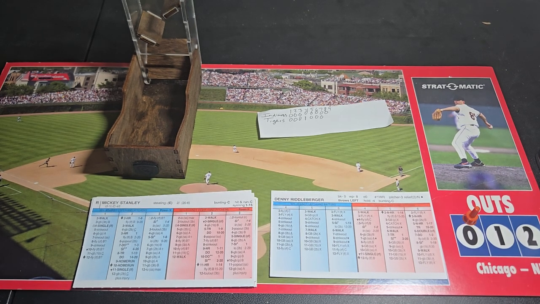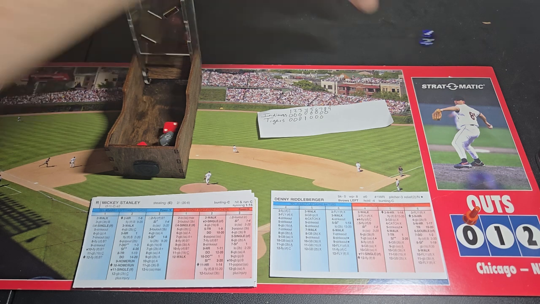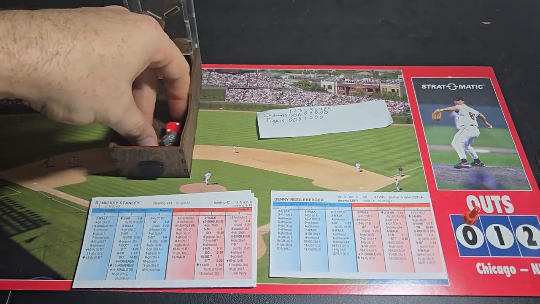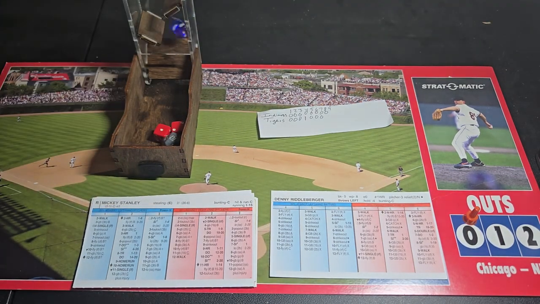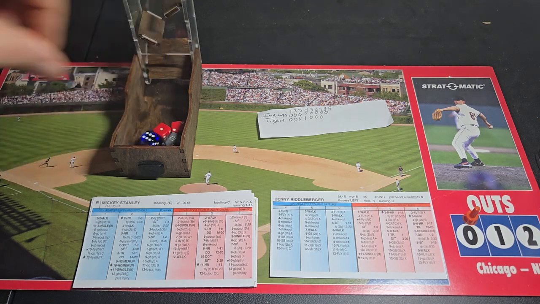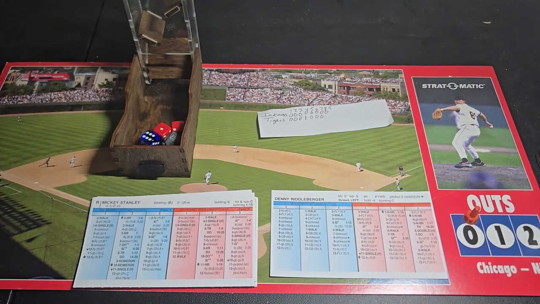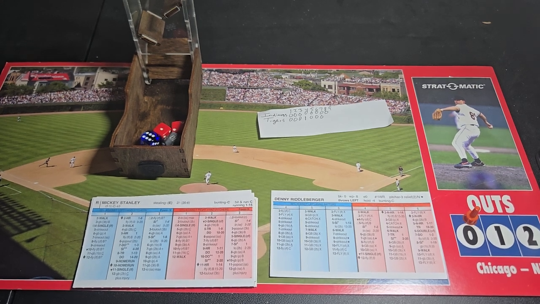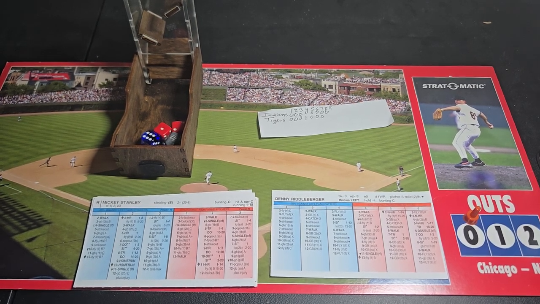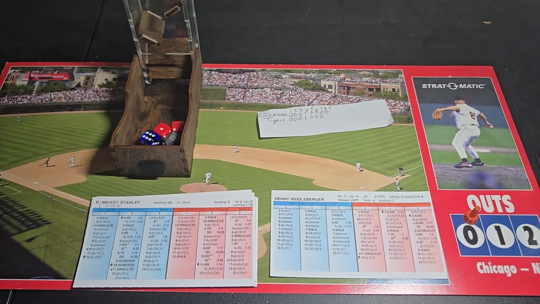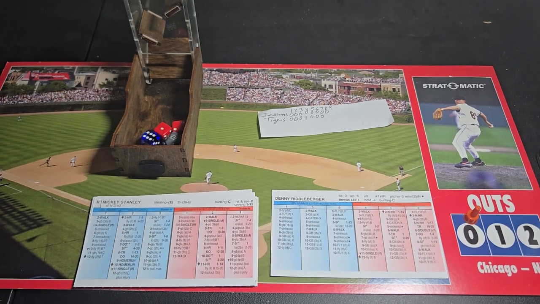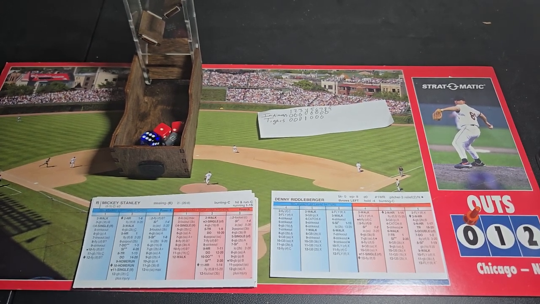All right. And we'll re-roll. No, we'll just re-roll the 1 dice. 6 and a 3 against a righty. And that ball is driven to deep left center field. Back goes the left fielder, McCraw. And that ball is out of here.